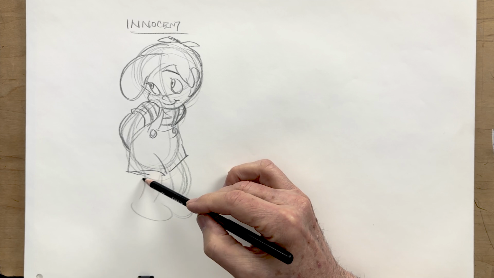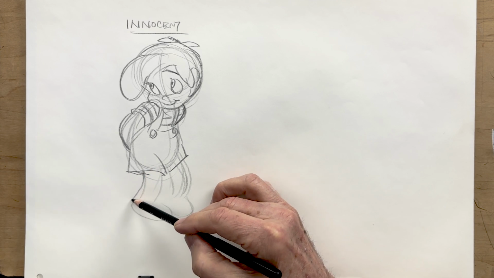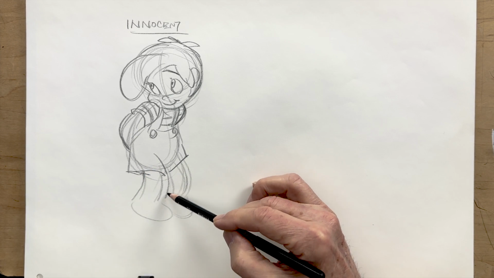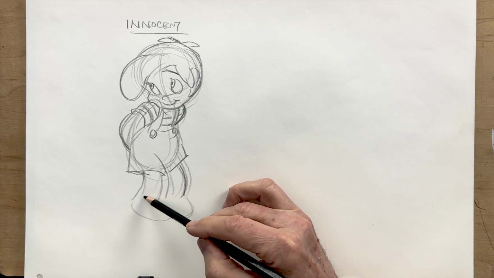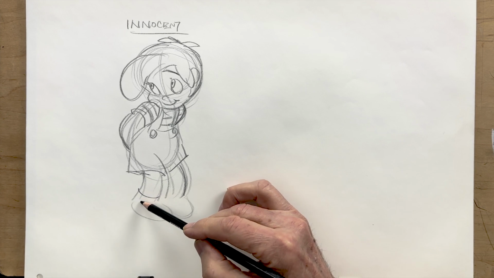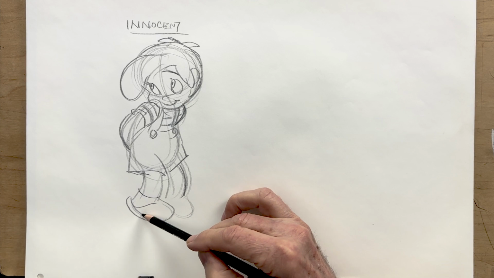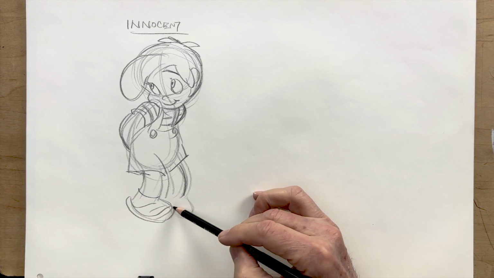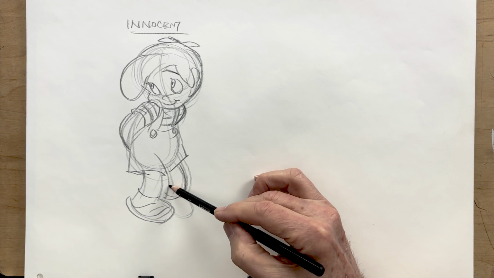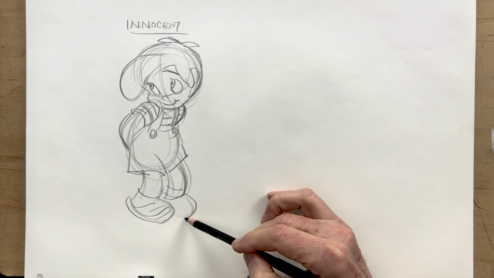So the character is starting to come together. Tapering tubes for the legs. I'm going to taper them out so they get wider at the bottom. Maybe he's got some socks and he's wearing little tennis shoes. So this character is now starting to take shape.